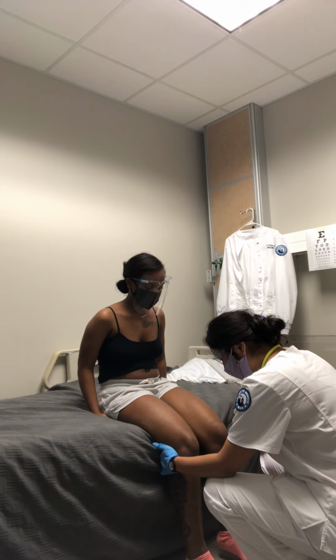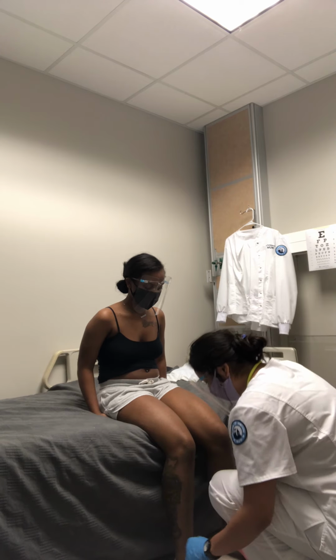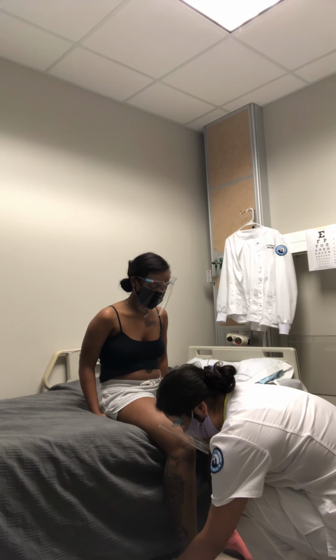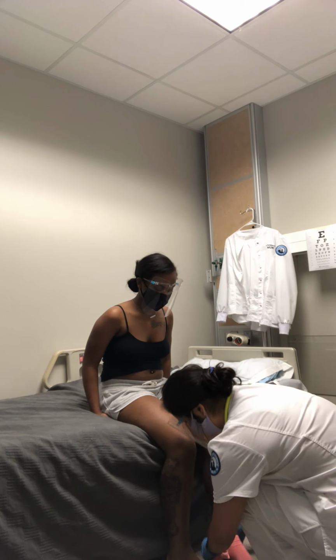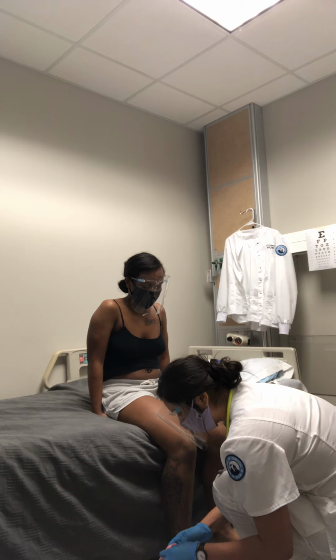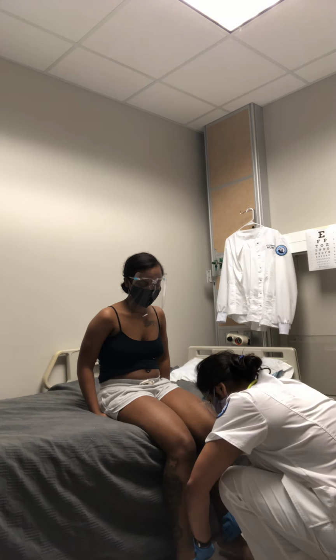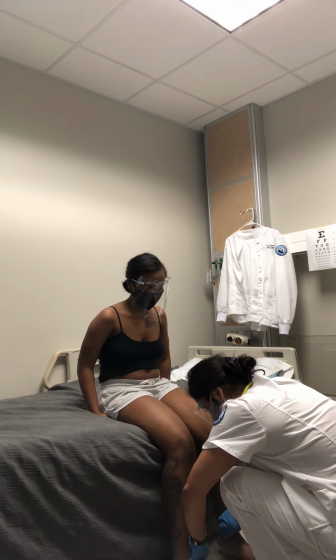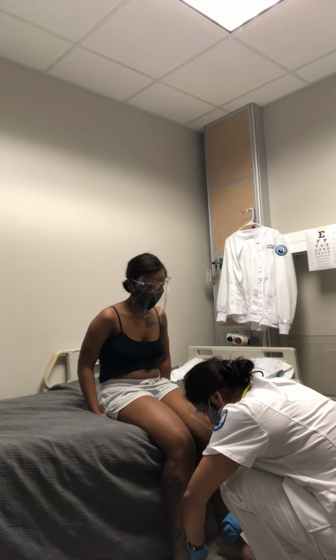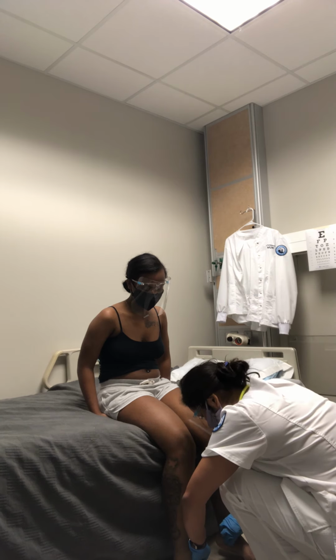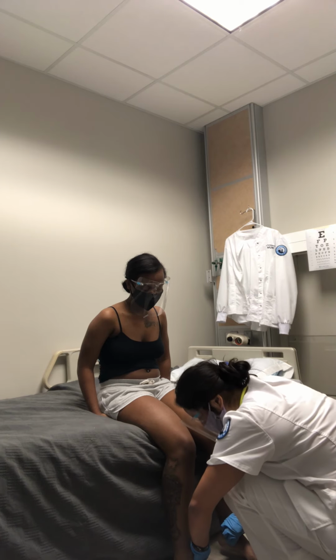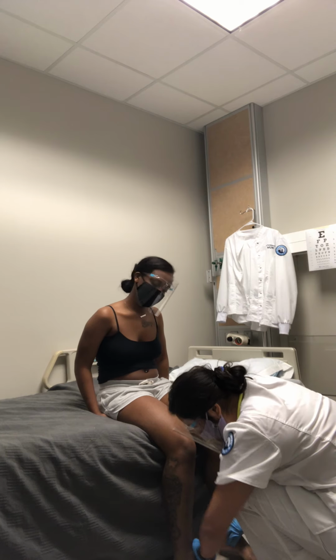Popliteal pulses are equal bilaterally and graded at a 2+. Alright, I'm going to take your socks off real quick. Now I'm going to check the patient's posterior tibial pulses. Posterior tibial pulses are equal bilaterally and graded at a 2+.